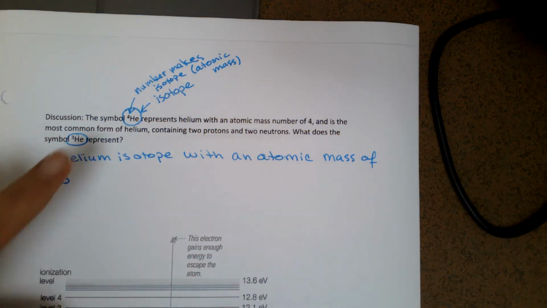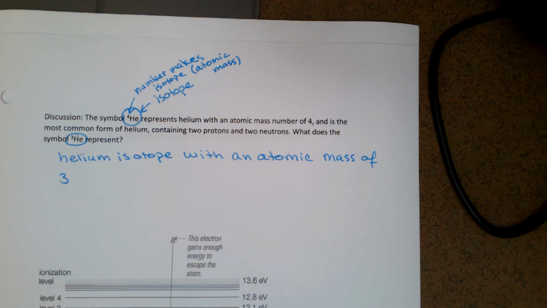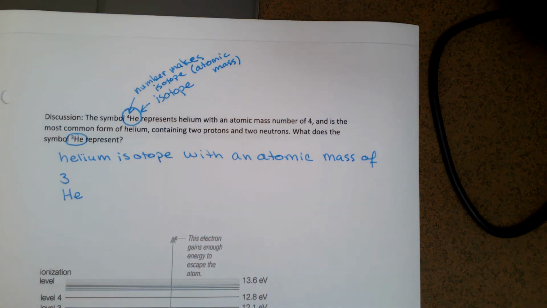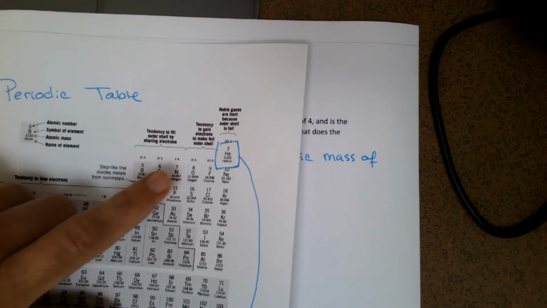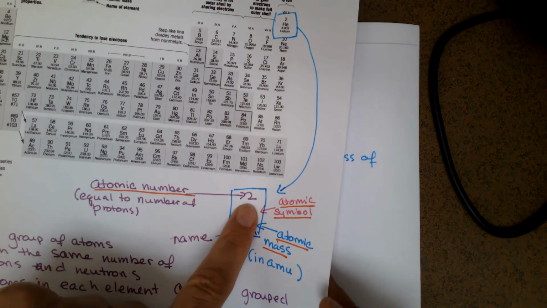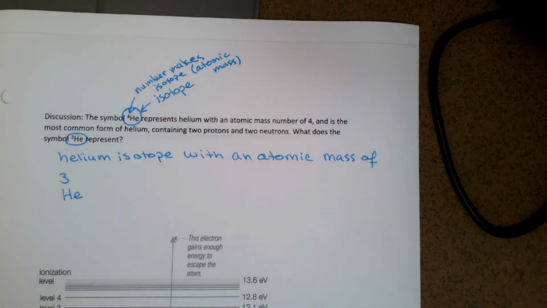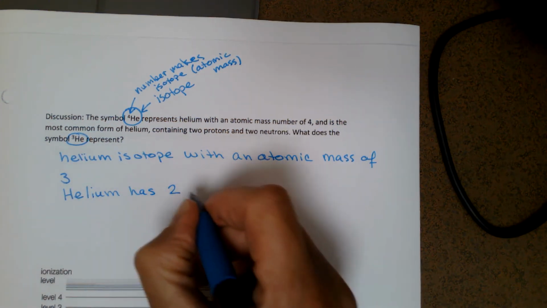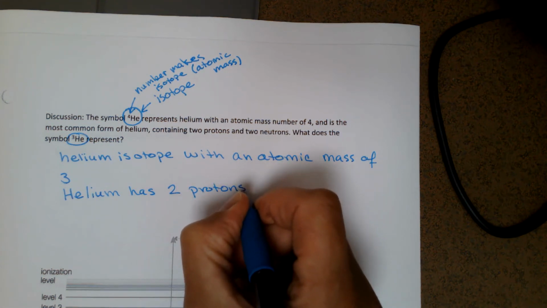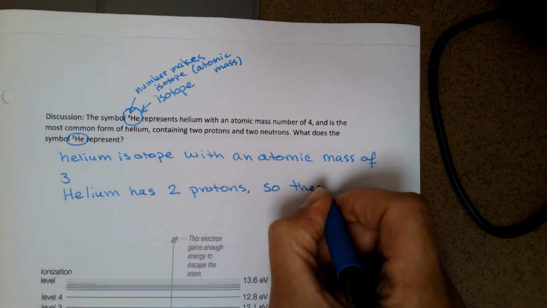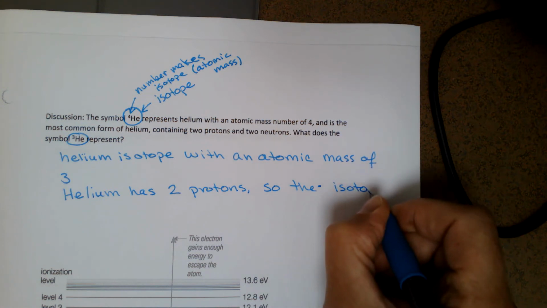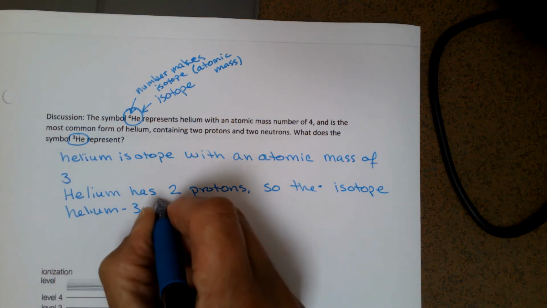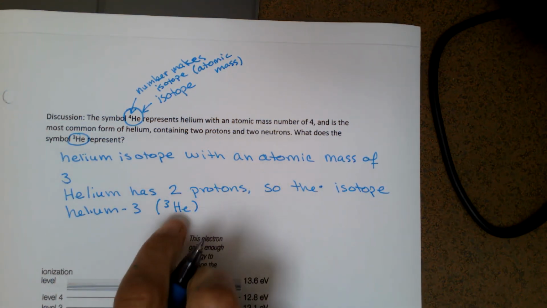Now it's helium. How many protons does helium have? Well, I would get that from back here in my periodic table. And we saw that over here, right? The number of protons in helium is 2 because that's its atomic number. So helium has 2 protons. So the isotope helium-3, which can also be written 3He. Those are the same thing. This is just the symbol. That's the name.